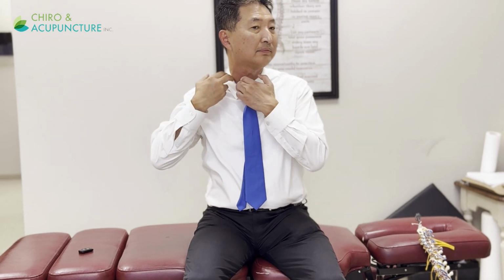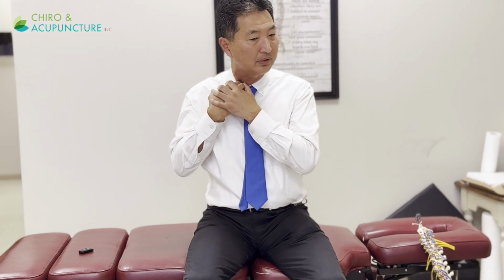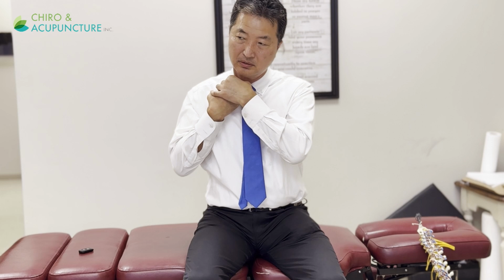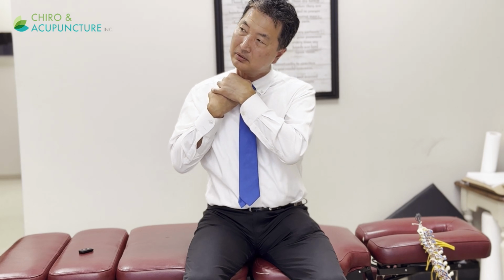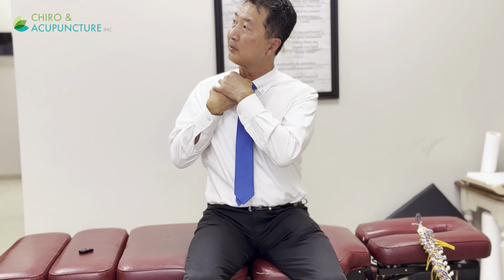Same way on this side: touch that, go down, and look at the same side shoulder in the back. That will help relieve a lot of tension in that muscle.